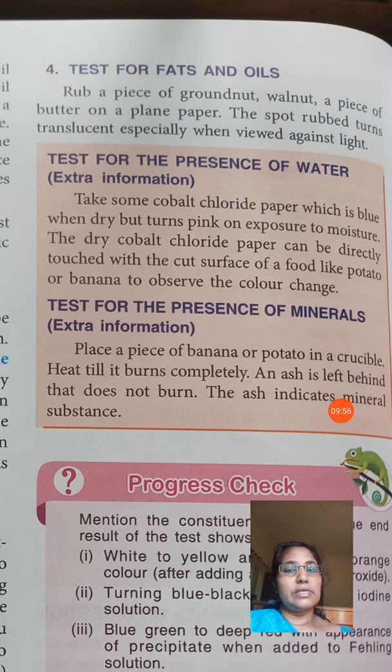Heat till it burns completely. An ash is left behind that does not burn. The ash indicates the mineral substance. Other content present in that food material, such as carbon dioxide or nitrogen, may turn into gas and escape. If some unburned substance remains in the crucible, that shows the presence of minerals in the food particle.